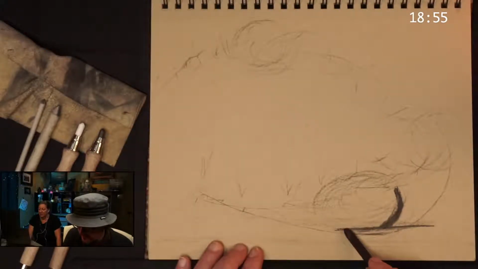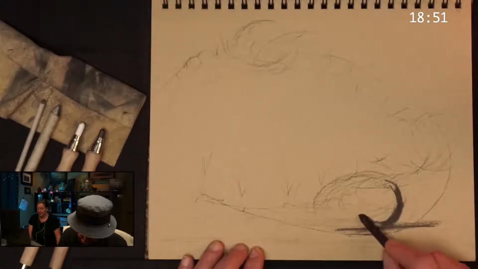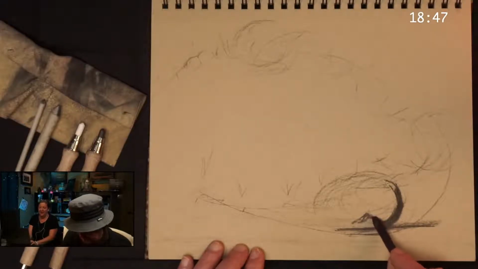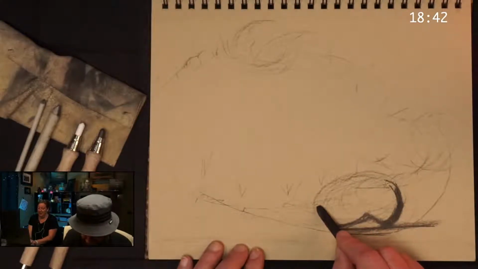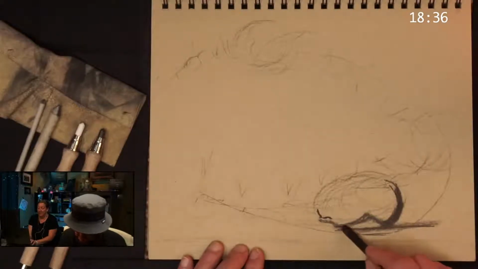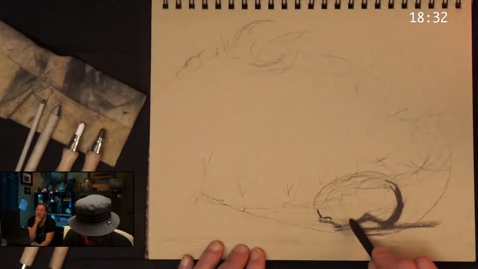Light without shadow has no substance. And that cherry's right there, isn't it?